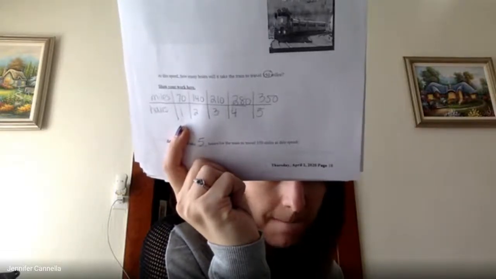Can I change it? 2/4. Okay, you can. All right. There we go. Okay, 3 more pages. We only have to do the top of page 19. Only the top. Cross off the explanation.